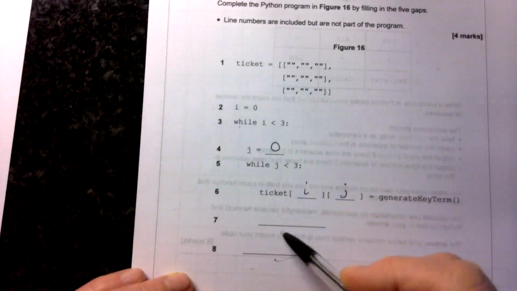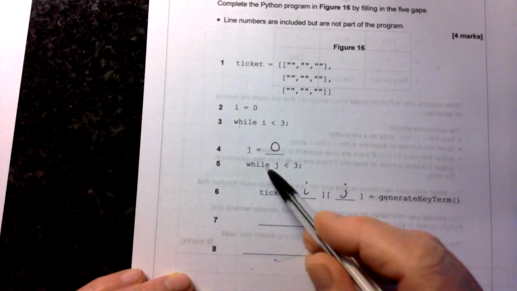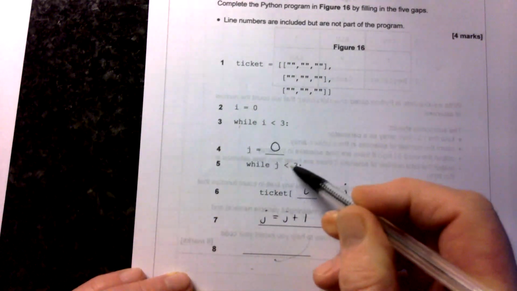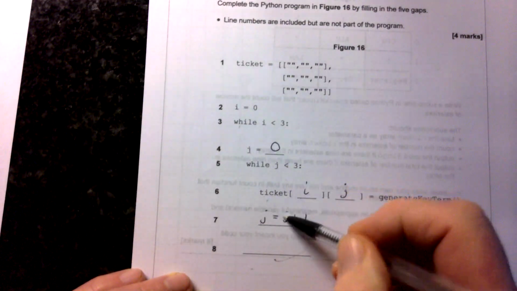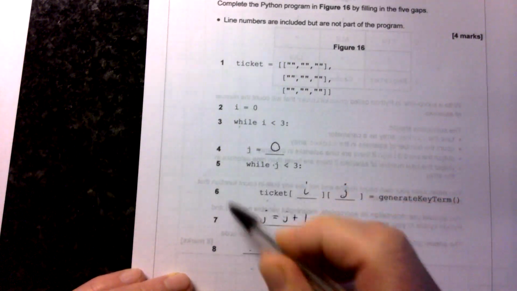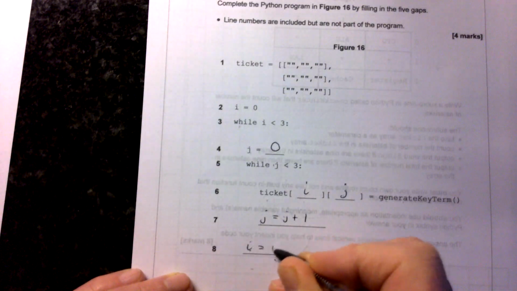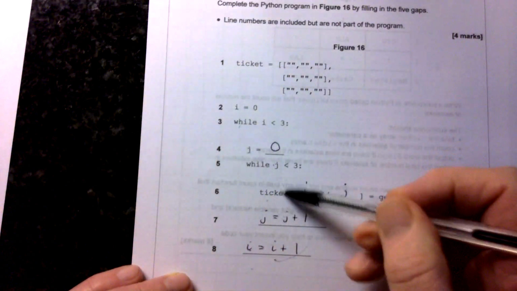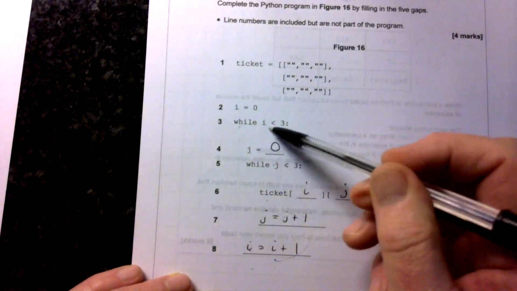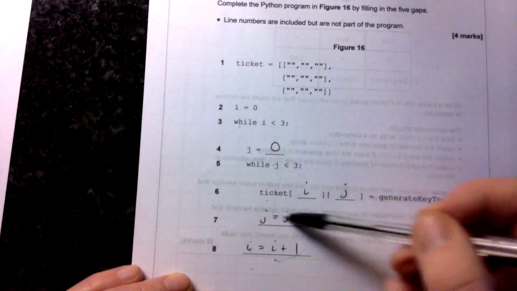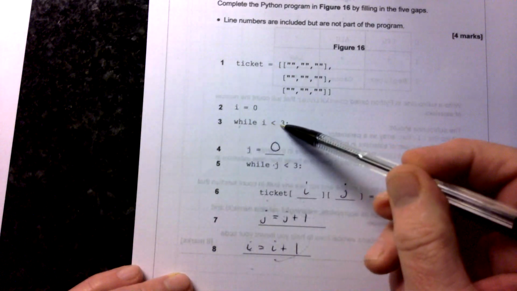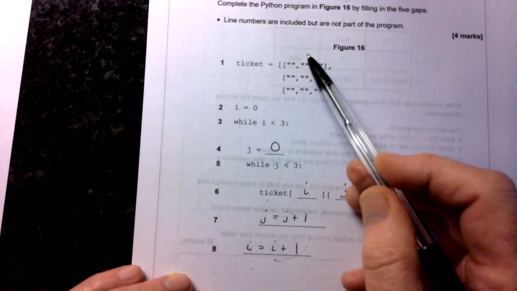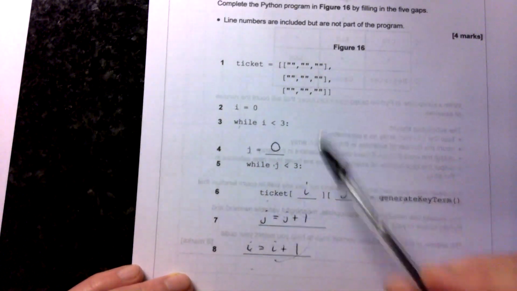Now, what's going to happen to j after we do that? We're in the while loop, which is encompassing j. Well, obviously we want j to go up by 1. So first time round j is 0, now it's 1, now it's 2, now it's 3, so it's not less than 3 anymore, so on we go. What we're going to want to do with I, we're going to want I to go up by 1. So now I is 1, back we go, j goes back to 0, 1, 2, down to here, I becomes 2. Back we go through, j, 0, 1, 2, and I becomes 3. Back we go, time to stop. So we'll have filled in I is 0, j, 0, 1, 2, I is 1, 0, 1, 2, I is 2, 0, 1, 2, finish.